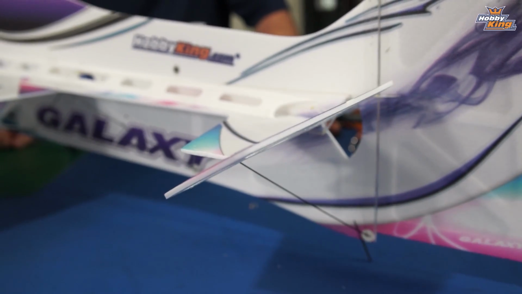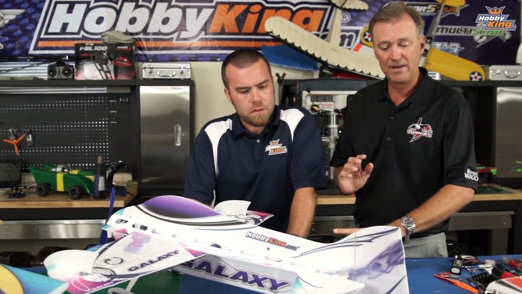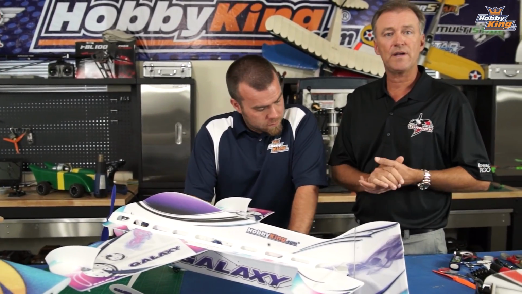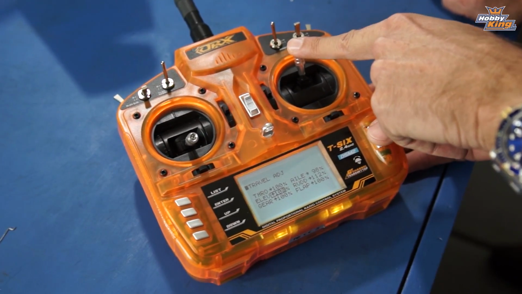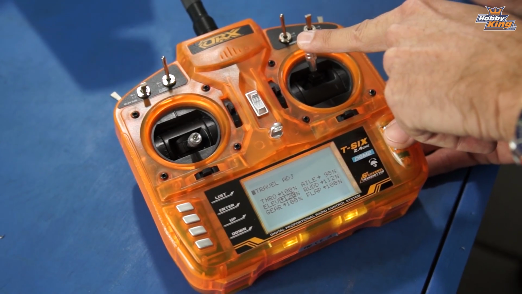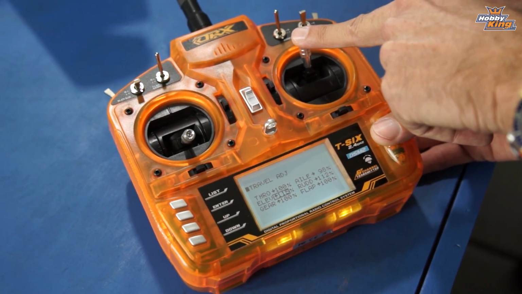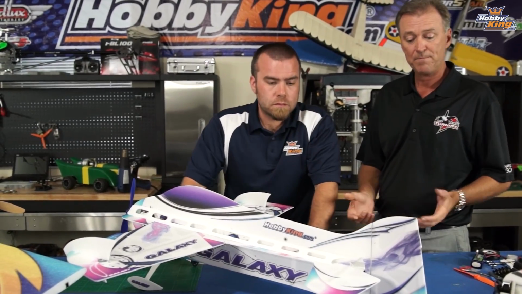And I'm going to back it off just a little bit so I'm not binding. Once we've done that, that same exercise is done on every single flying surface. We now go to full down elevator, and we do the same thing. We max it out and then back it off just a little bit so we're not binding the surface. And now this surface is set.